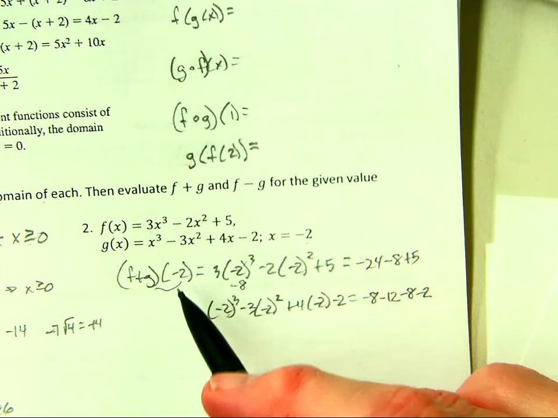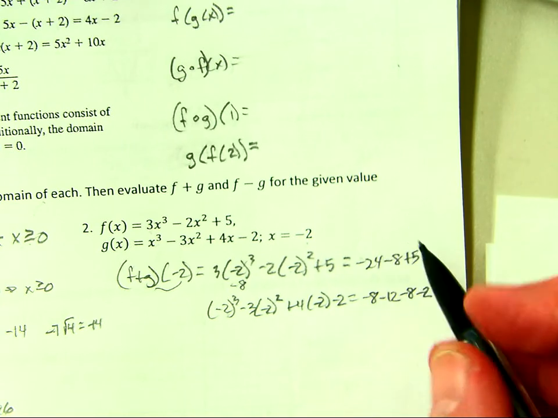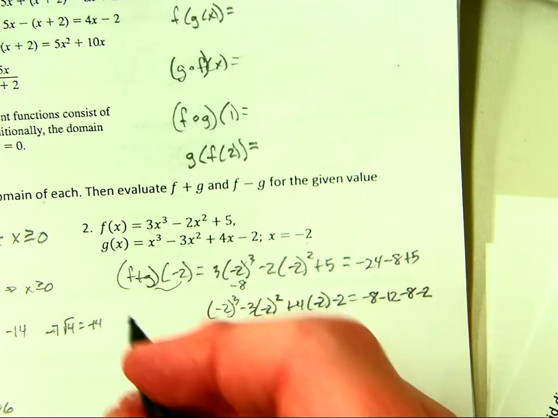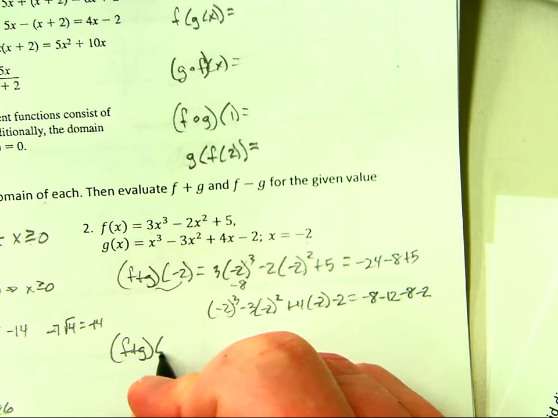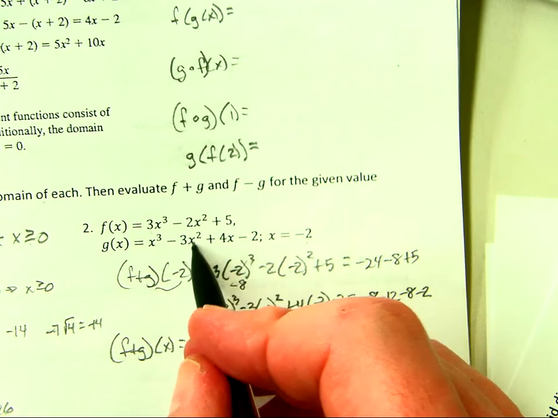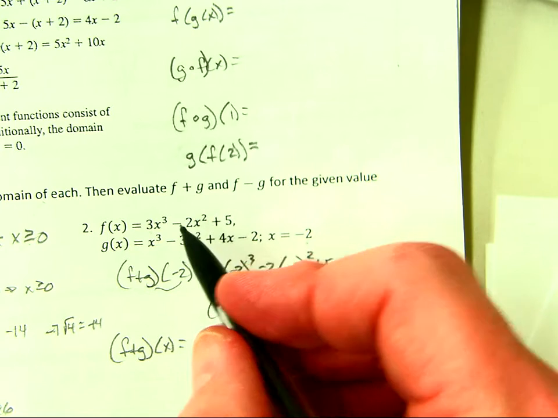Now this one would have been better off adding them together first, because now we would combine all those. Let's go back and add them together first. Let's find f plus g of x. So we're going to add these two together, so we're just going to combine like terms.